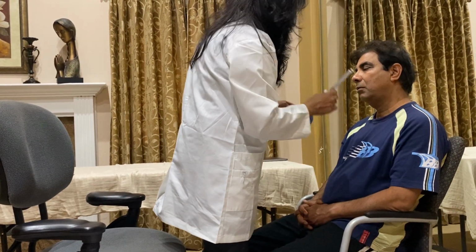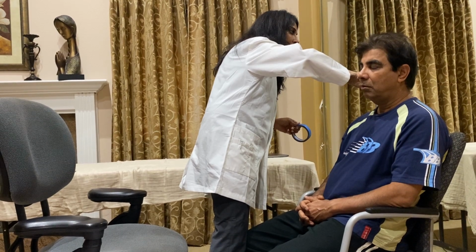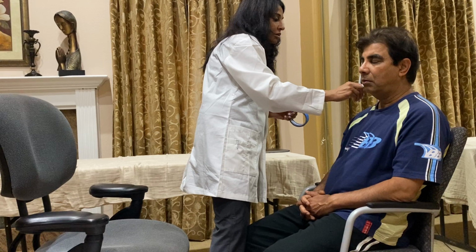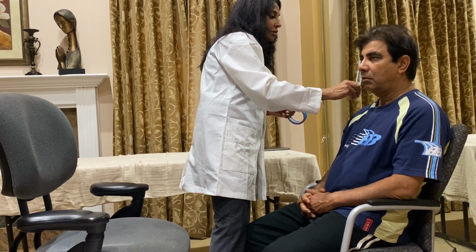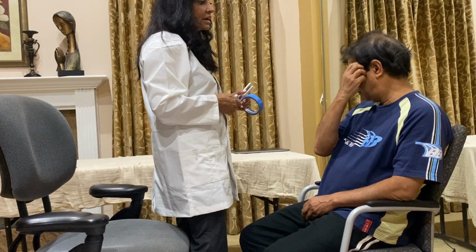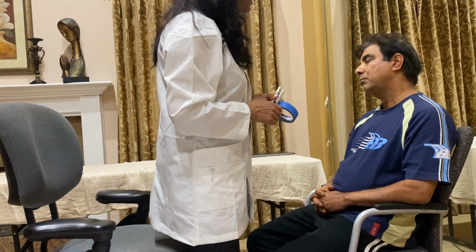No. Good. No. No. Okay, good. So this was the Rinne test, and for him also the air conduction is more than the bone conduction.